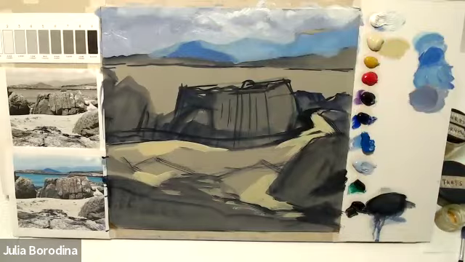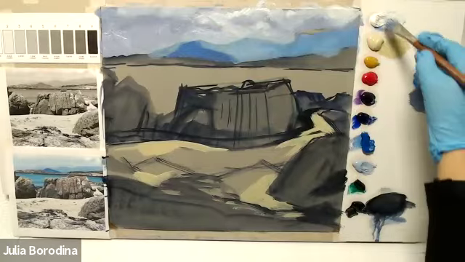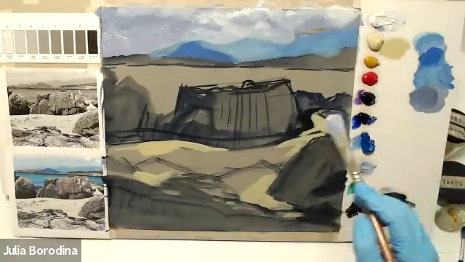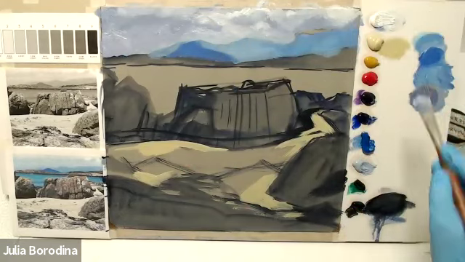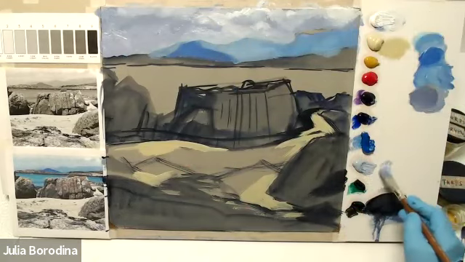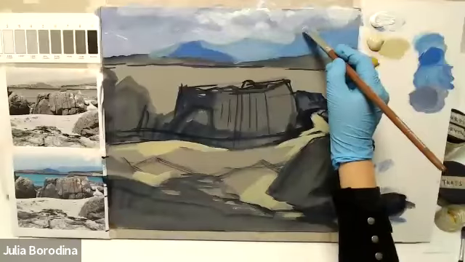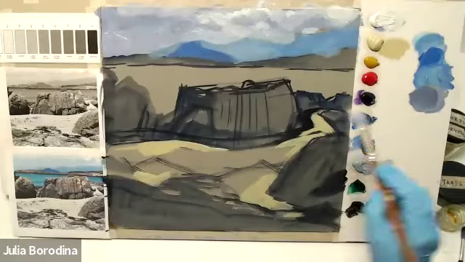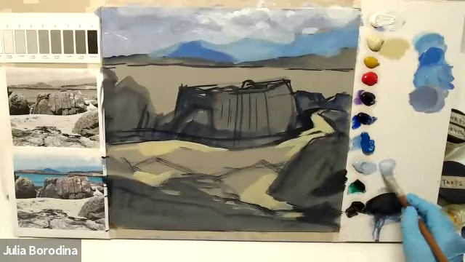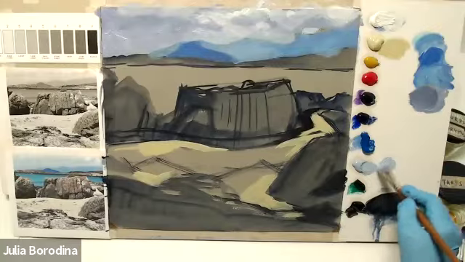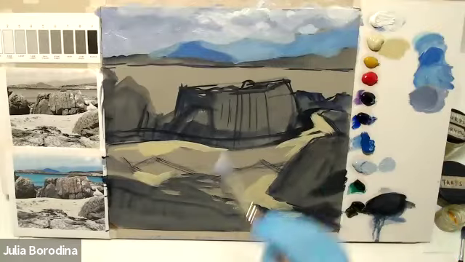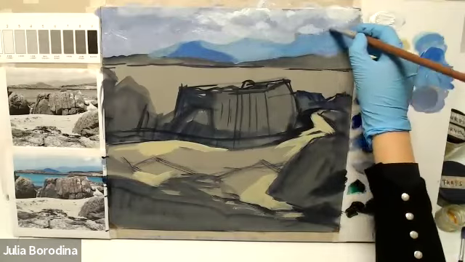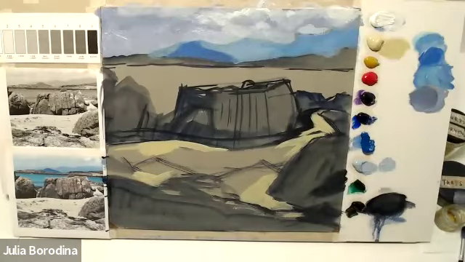Sometimes less is more. Okay, tiny bit more fresh white, maybe a bit of blue-gray. Okay, well that's quite a light tone from blue-gray as well. I need a little light, but maybe not so much light.